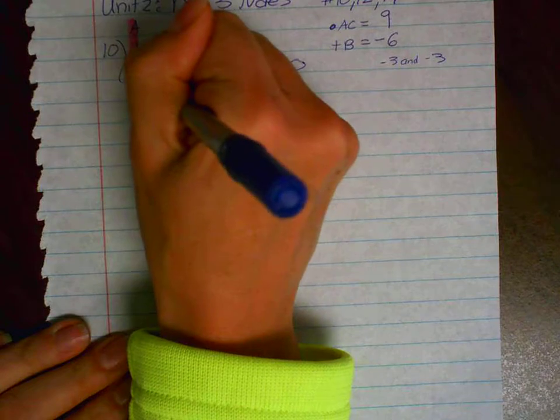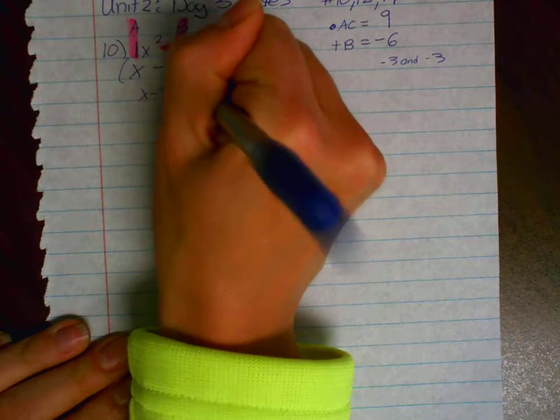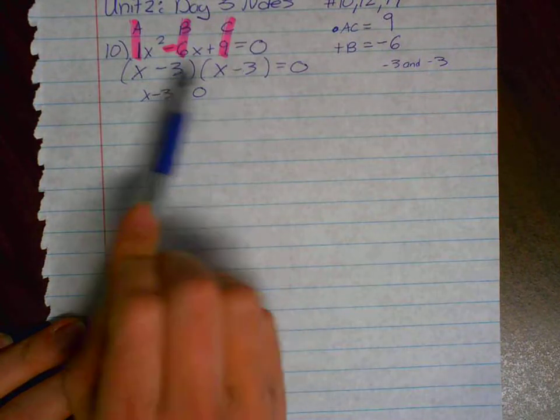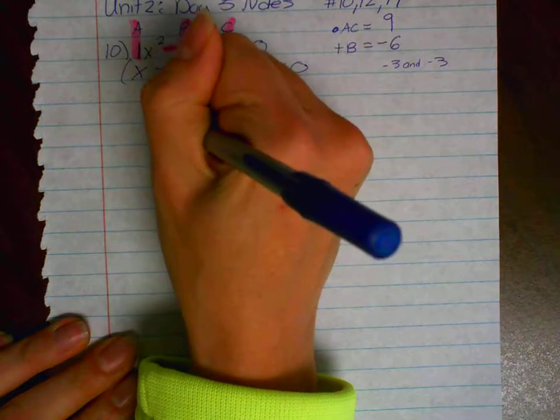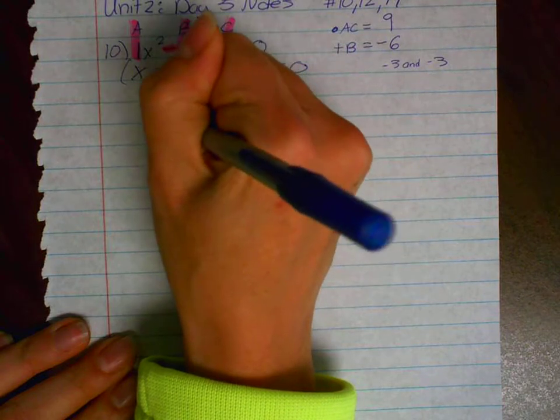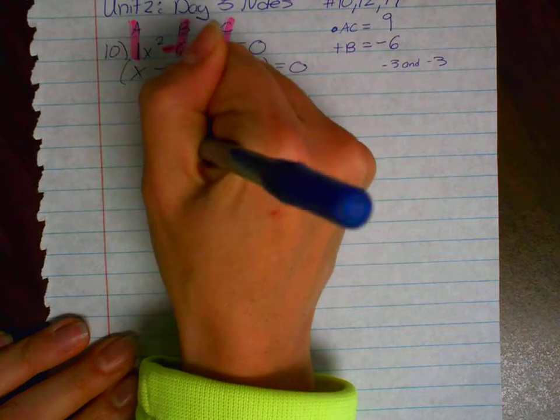So now I set my factors equal to 0. They are the same, right? X minus 3, x minus 3. Those are the same two factors, so I don't need to write it twice. I'm going to get the same answer for both. If I add 3 to both sides here, plus 3, I get x equals 3.